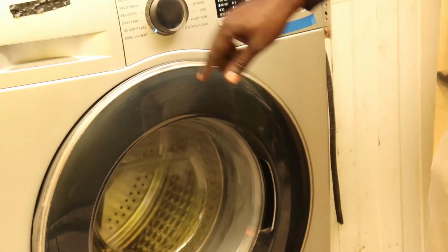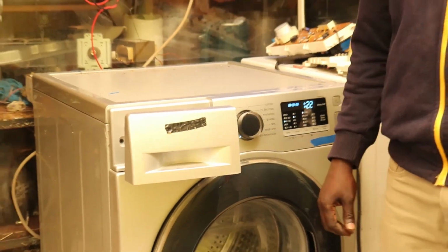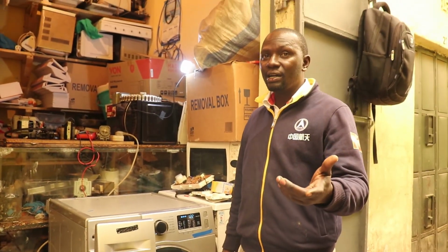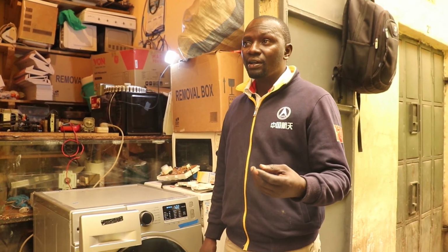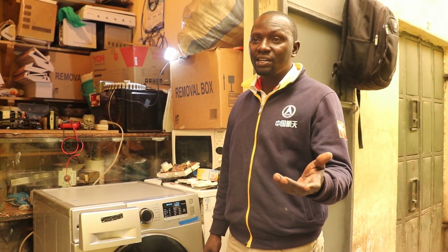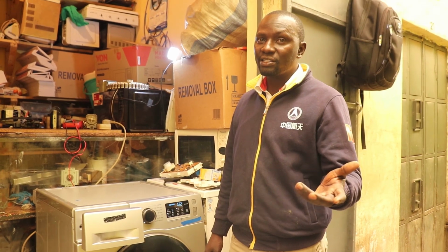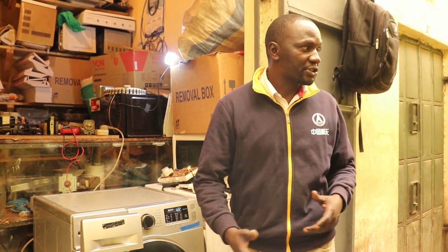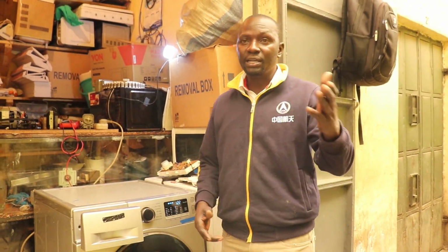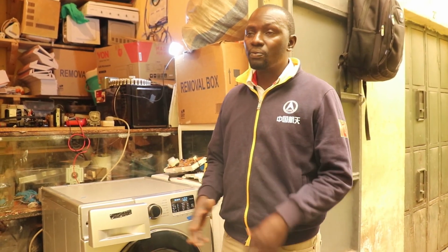Maybe just to mention on the soaps, we have different types of soaps for washing machines. Depending on your taste, you can check in any supermarket, ask for washing machine soap, and you will be guided to the correct soap for your machine.